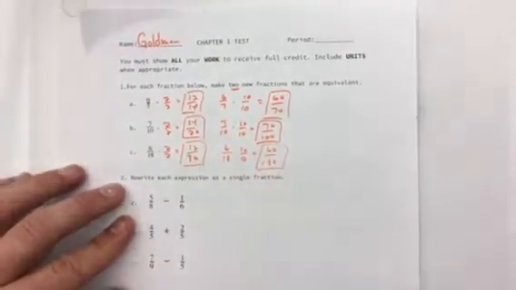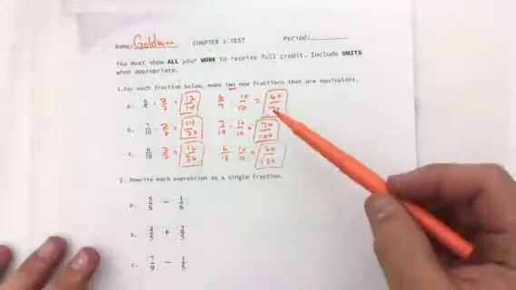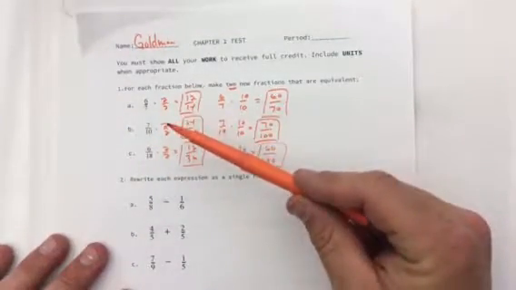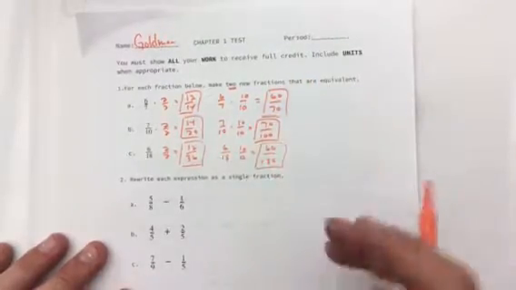All right, there's infinitely many possibilities for this. I made it easy on myself. I encourage you to do the same: 2 over 2 and 10 over 10.